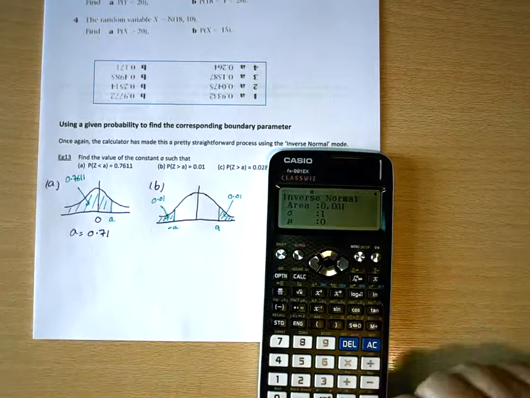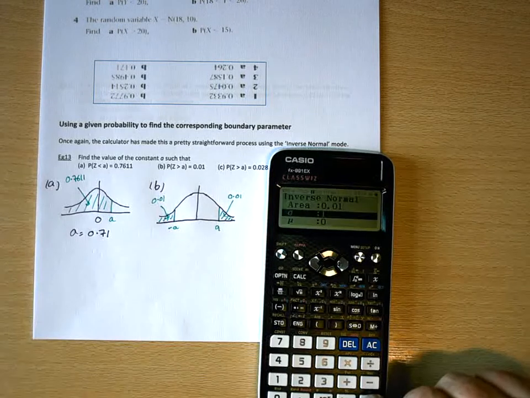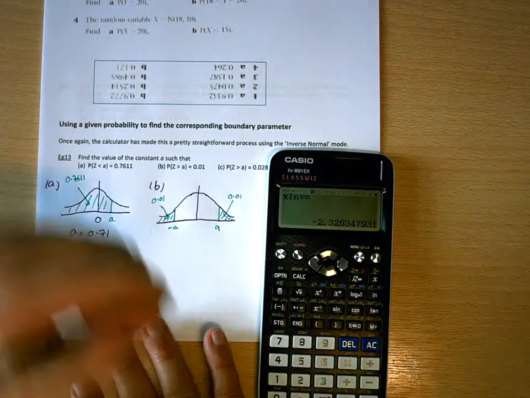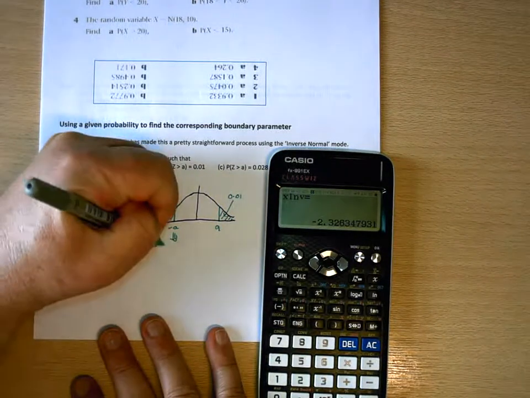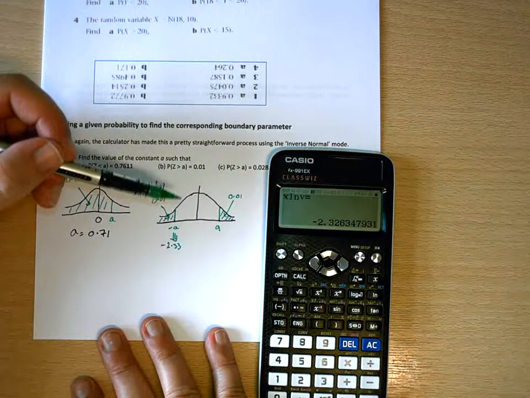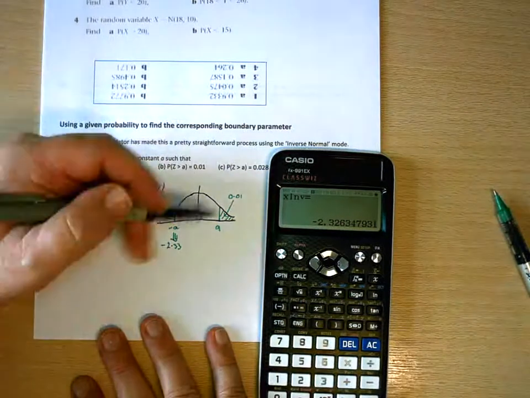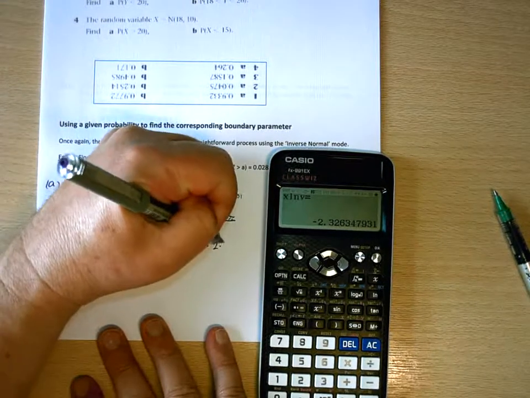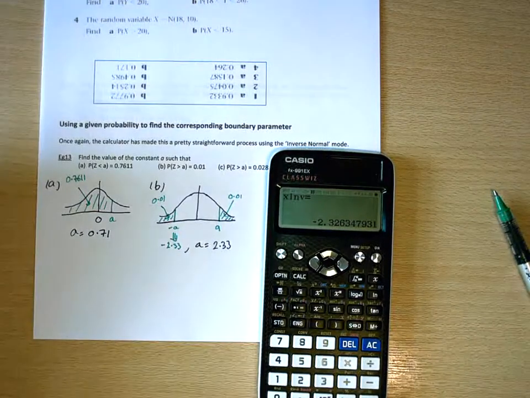So I'll just show you how that looks on the calculator. So 0.01, everything else is as is, negative 2.33. So that is that. So from the symmetry of it, that means that A equals 2.33.